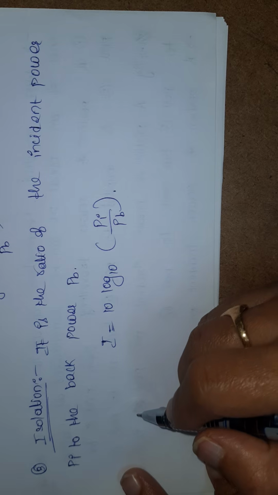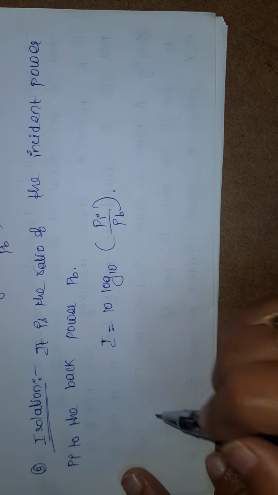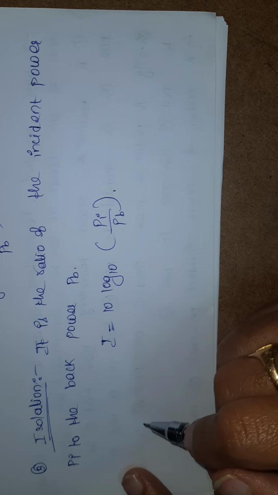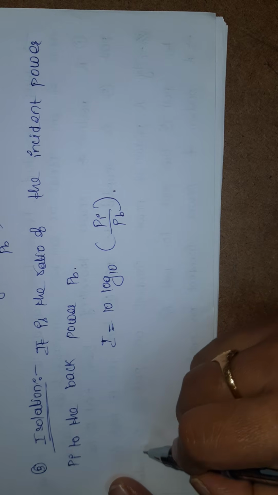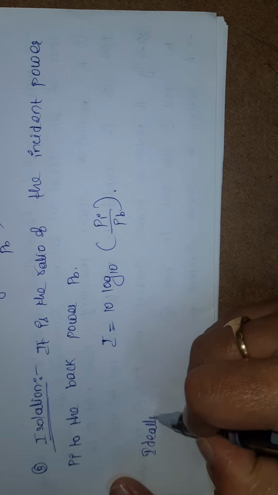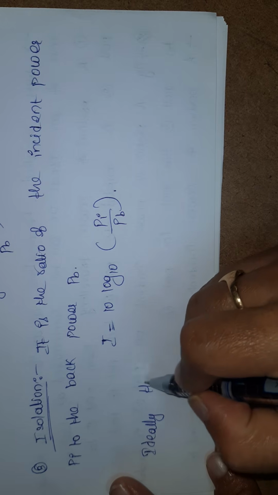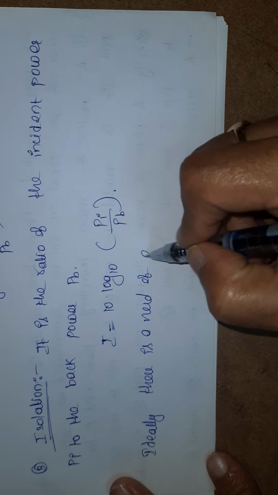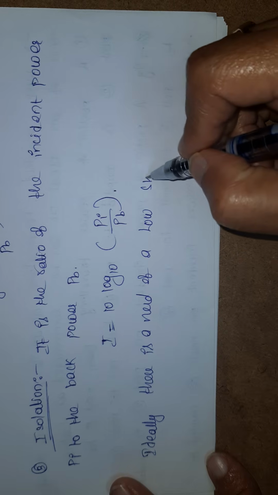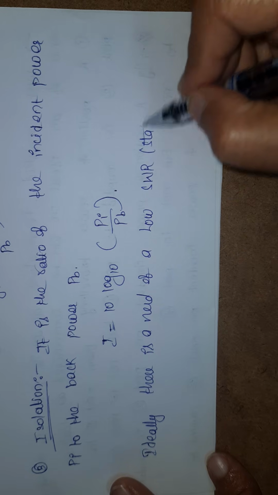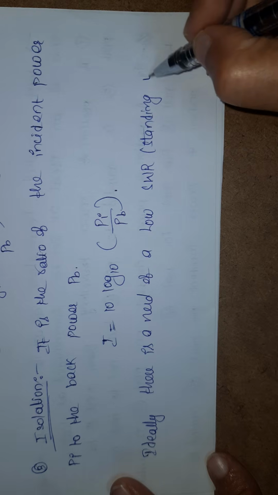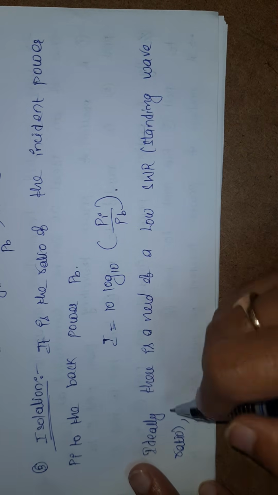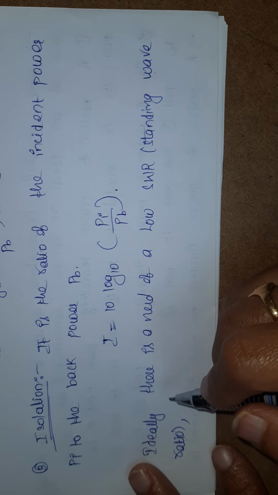Three more parameters we have to keep in mind while discussing the performance of a directional coupler. Those are SWR, standing wave ratio. Ideally, for any system there is a need for a low standing wave ratio. And the frequency range.